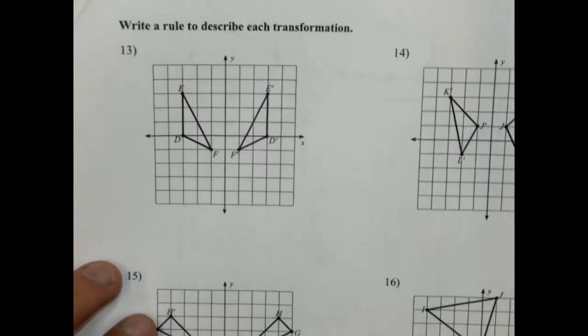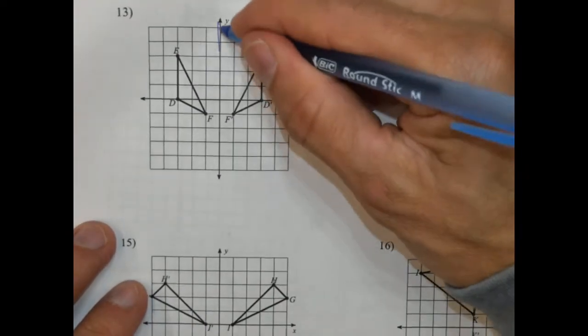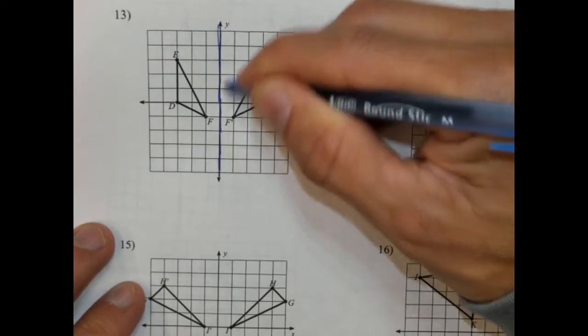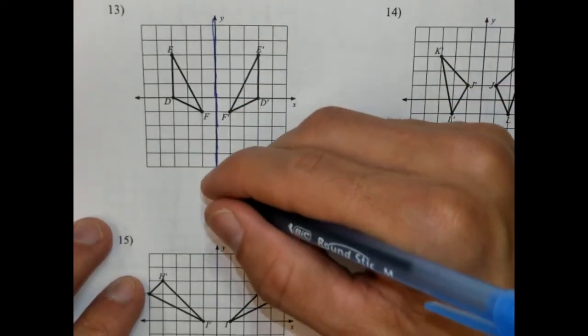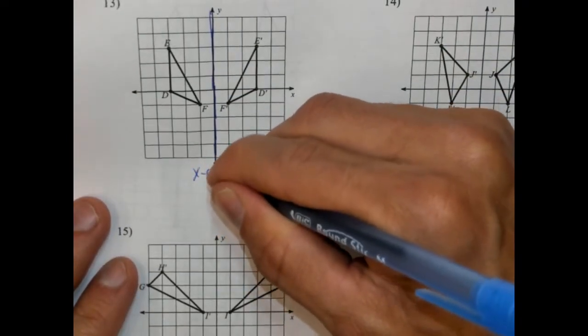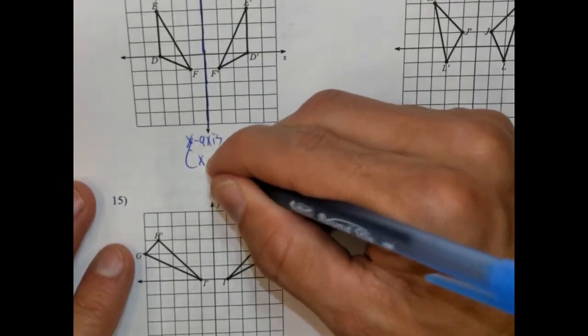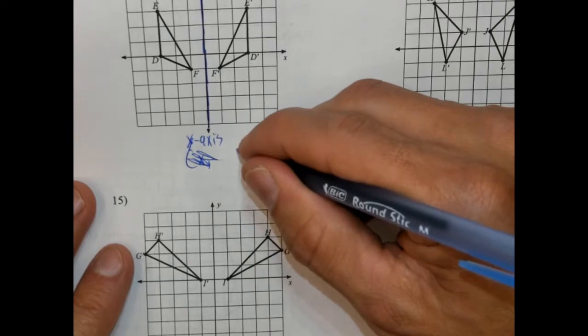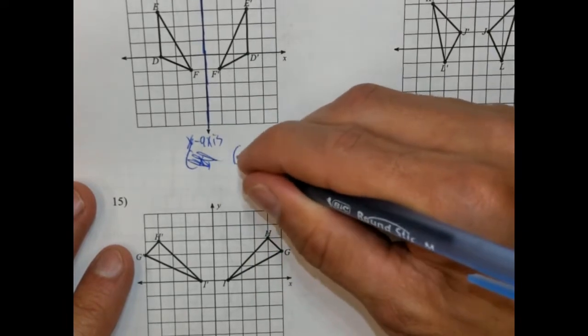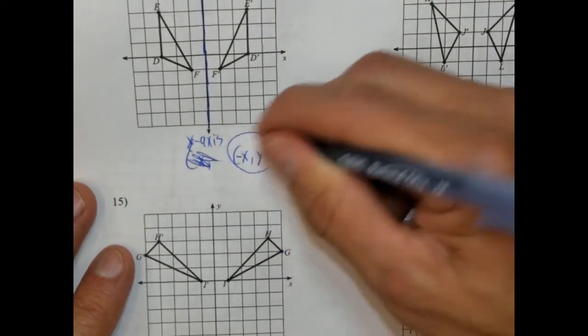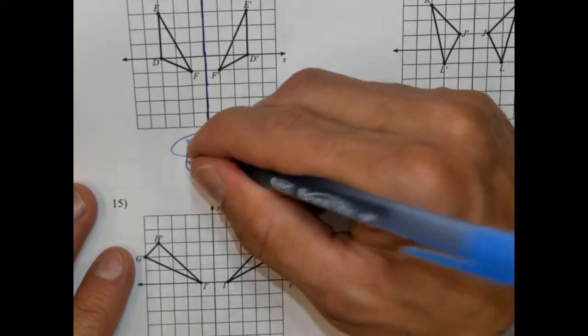Okay, now we're going to go ahead and write the rules. So this is where drawing is really helpful. So I'm going to just draw the line of reflection. Boom, right there. So that's the y-axis. Y-axis, the rule would be opposite x, regular y, and change x. That's the y-axis.